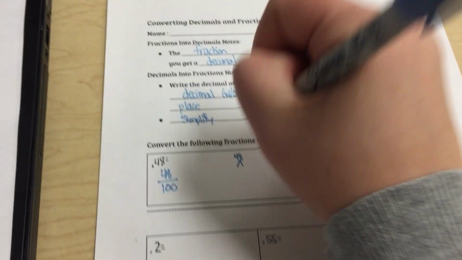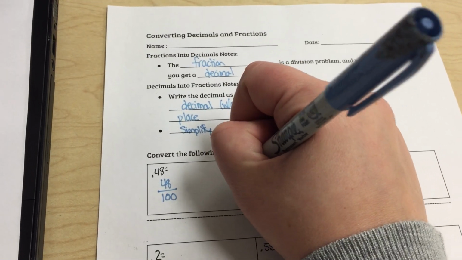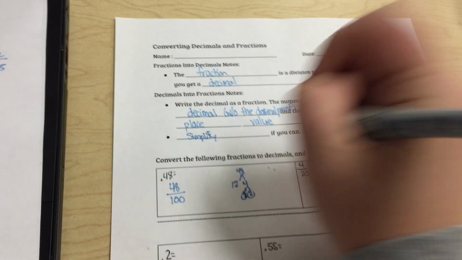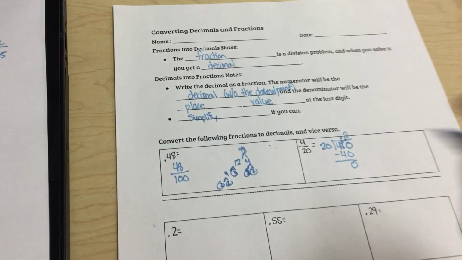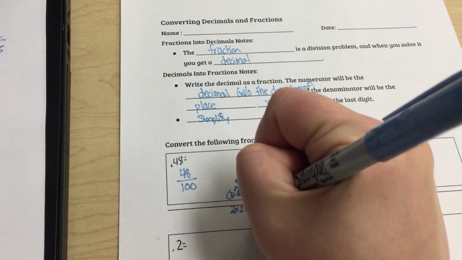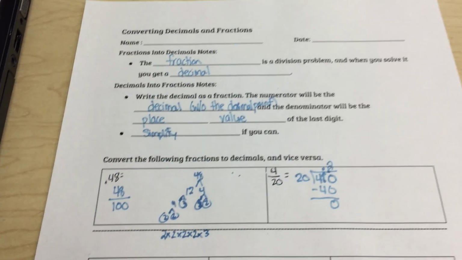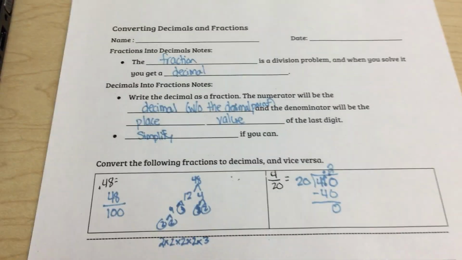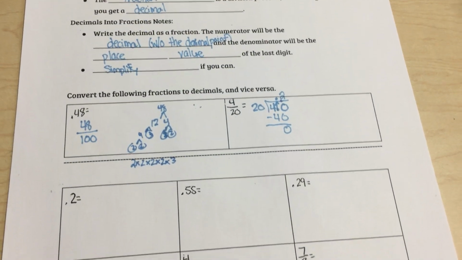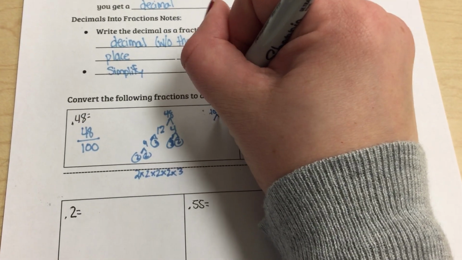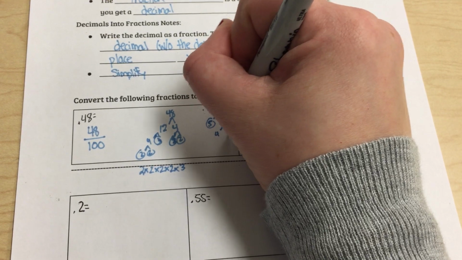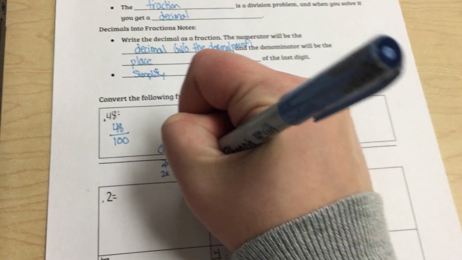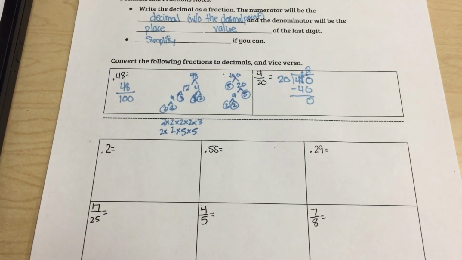So if I come over here, I got 48. I can do 12 times 4, 2 times 2. Those are both prime. 4 times 3, 2 times 2. So I end up with 2 times 2 times 2 times 2 times 3. 1, 2, 3, 4, yeah. And then for 100, let's do 5 times 20. 4 times 5. 2 times 2. 2 times 2 times 5 times 5. I'm not spending a ton of time on this because you already have notes on it.